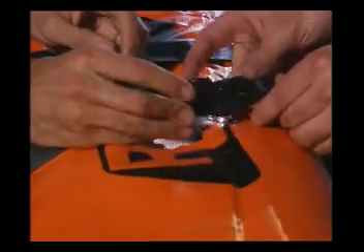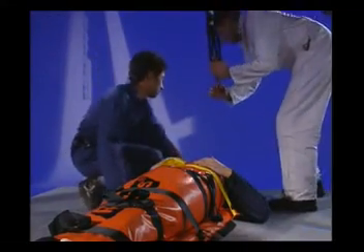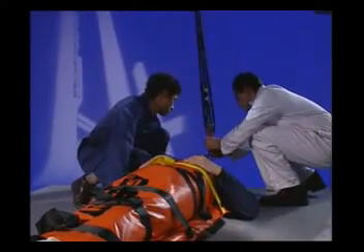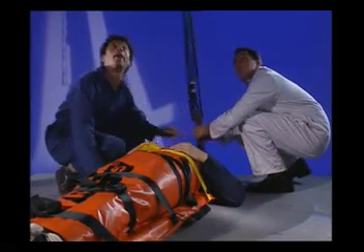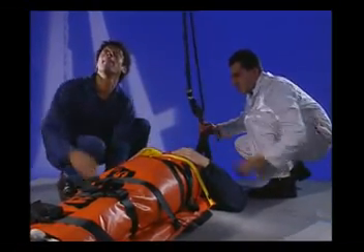If the victim is to be carried, you must have 4 bearers. If they're to be winched out, take care to keep their bodies straight as you attach the stretcher to the winch. There should also be a rope from the bottom of the stretcher which allows you to steady the stretcher as it goes up.